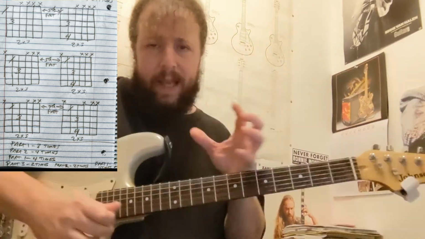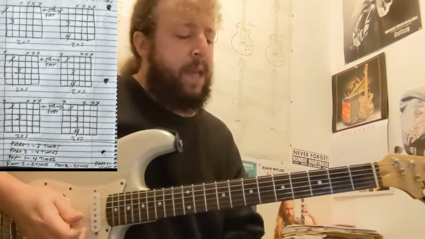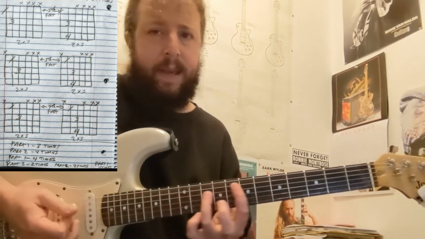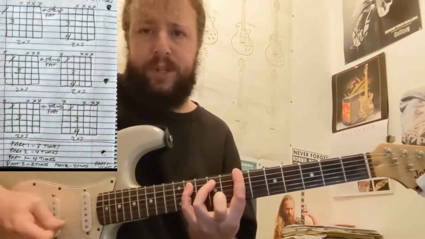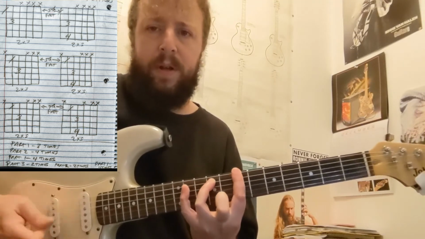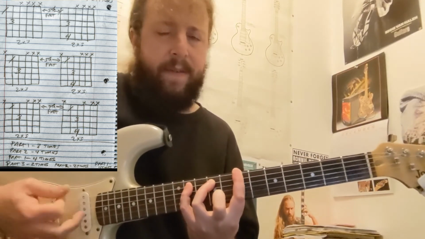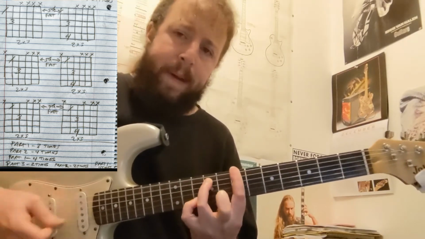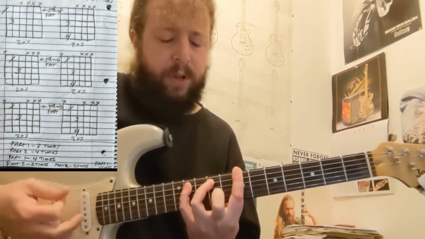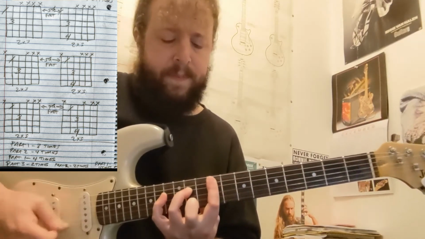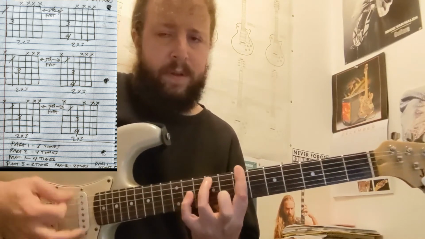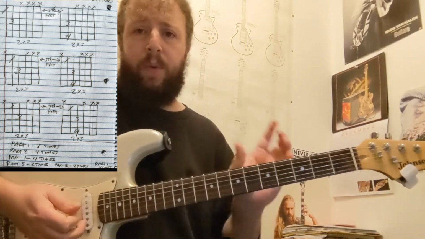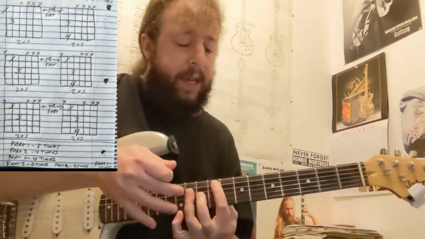Now this is movable. That's what's great about this closed position. So we could come up here to the 7th fret and do blues in B, exact same pattern we just did. 1, 2, 3, 4, 5, 6, 7, 8, drop down, back to part 1, the 5 chord, the 4 chord, the 1 chord. So you can move that anywhere once you get that little pattern down that we just did.